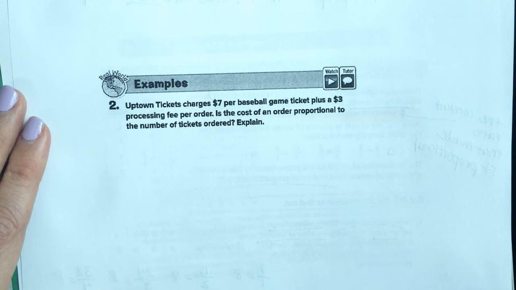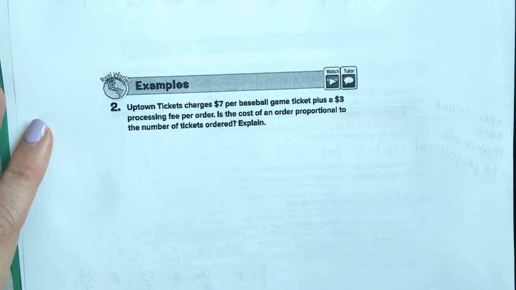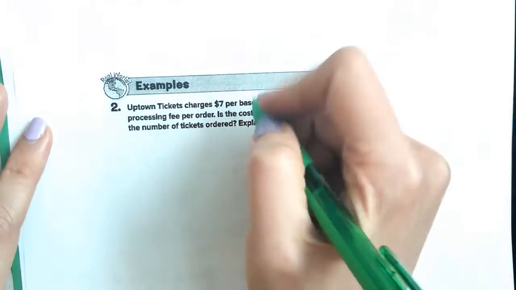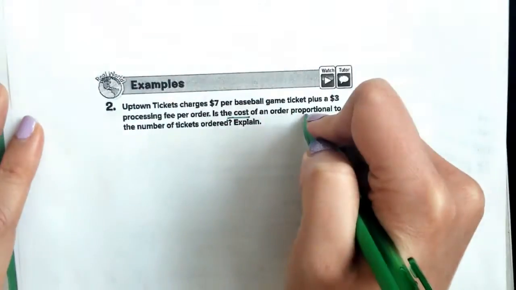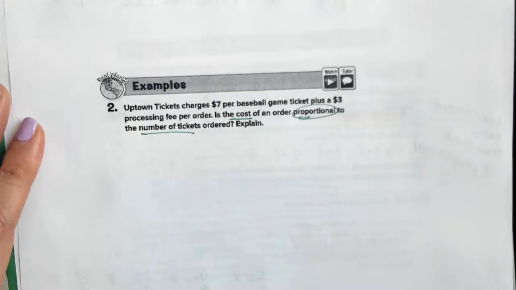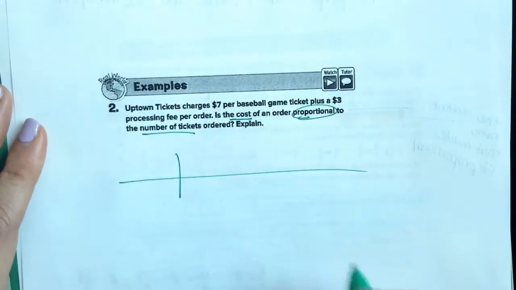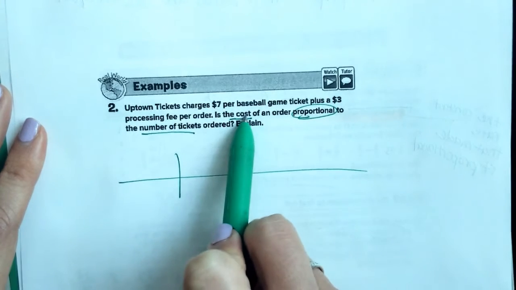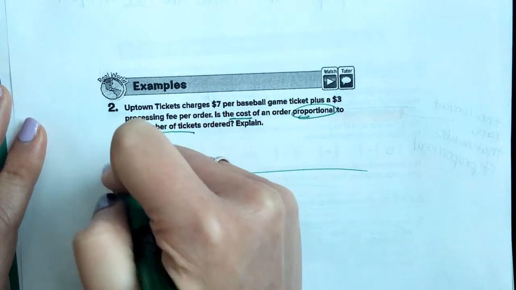On some of them today, it's just going to give you the problem and you actually have to set up the table. So it says Uptown tickets charge $7 per baseball game ticket plus a $3 processing fee per order. Is the cost of the order proportional to the number of tickets ordered? We know what two things we're talking about. It's the cost and the tickets.